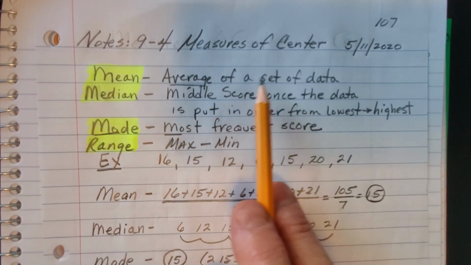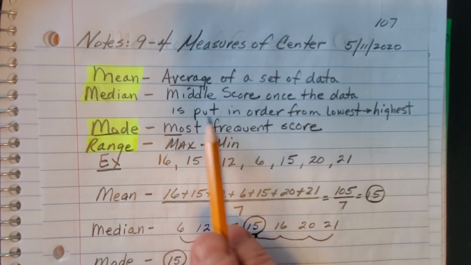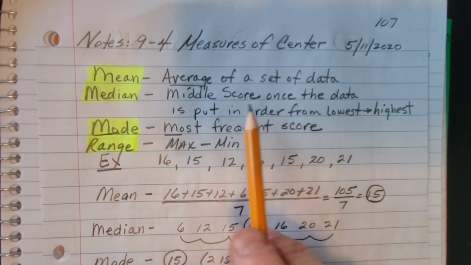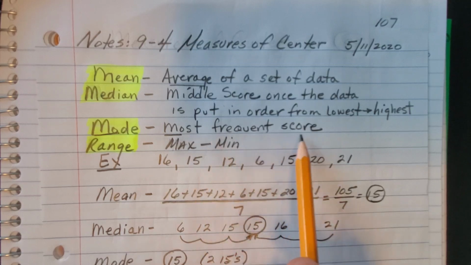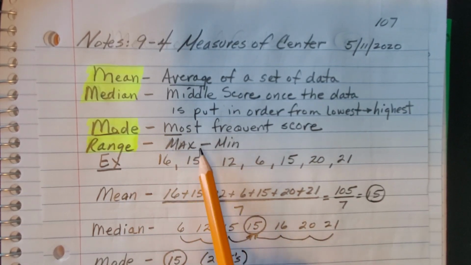The mean is the average of the set of data. The median is the middle score once the data is put in order from lowest to highest. So you have to do that first. It's what a lot of kids forget to do for the median. The mode is the most frequent score, and the range is the maximum score minus the minimum score.